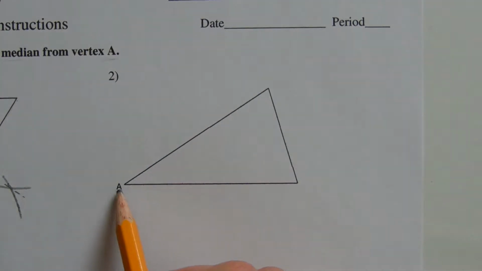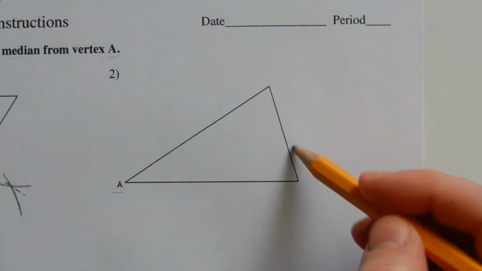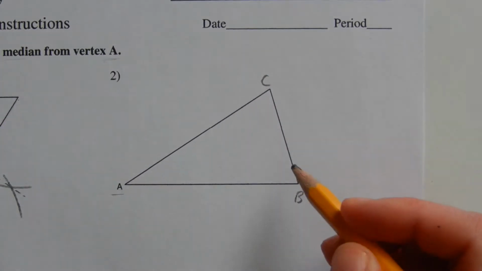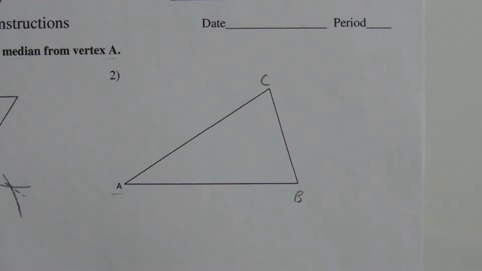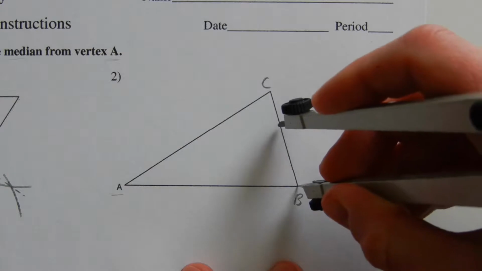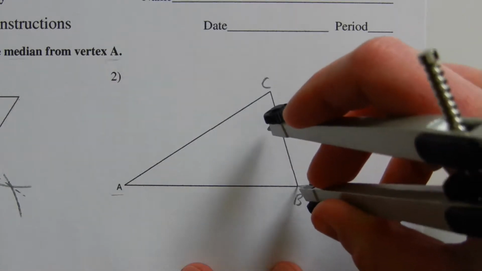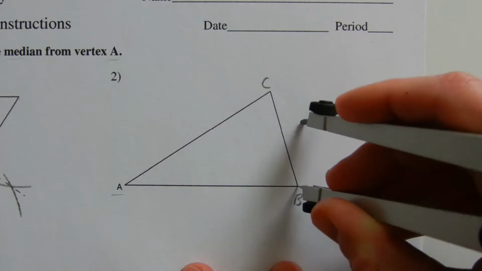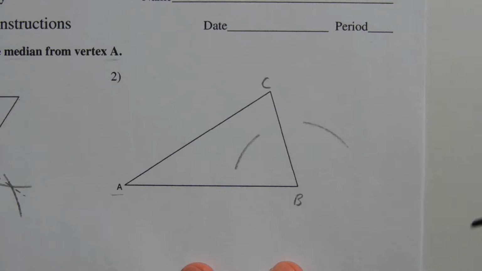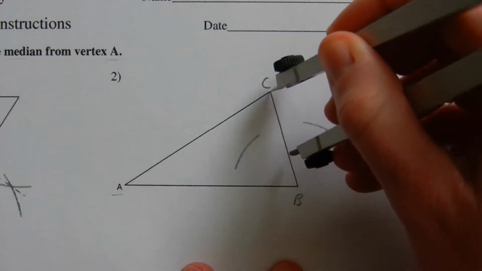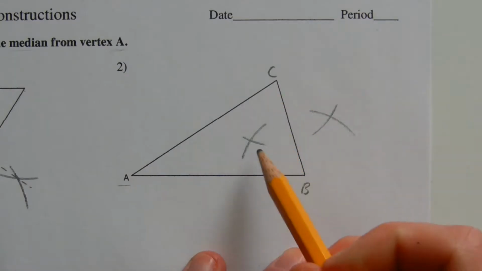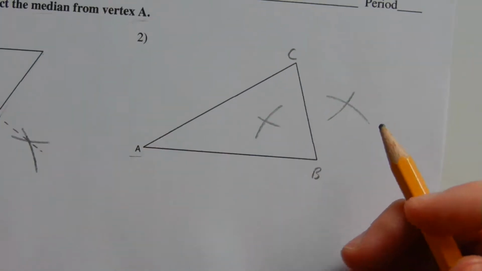And number 2, locating vertex A, the side opposite A is this segment. Let's call it BC. So we're going to find the perpendicular bisector of segment BC. Starting with endpoint B, making sure our compass is slightly more than half the distance from B to C, we're going to make a mark to each side of that segment BC. Now off of endpoint C, we're going to make a mark on each side of that segment. Those intersections will form the perpendicular bisector.